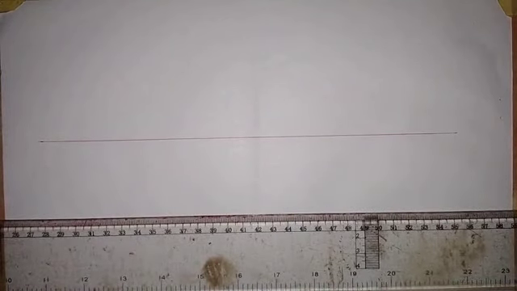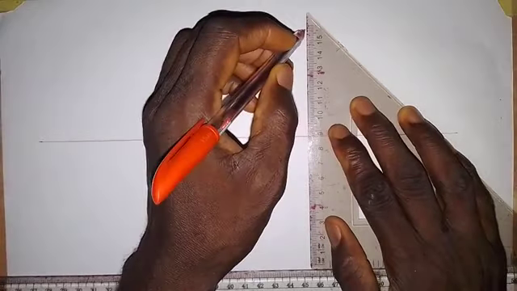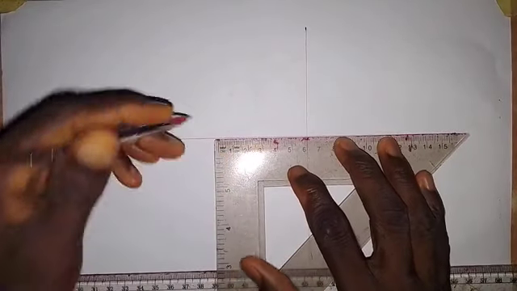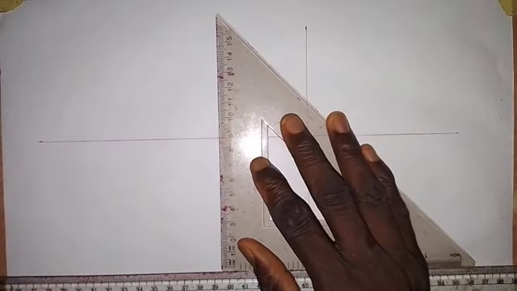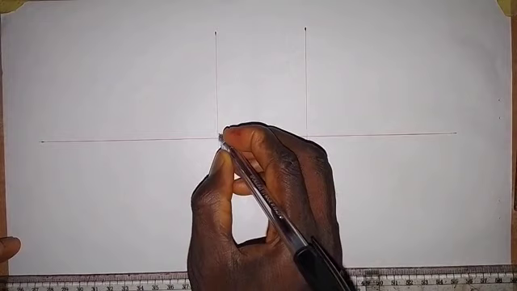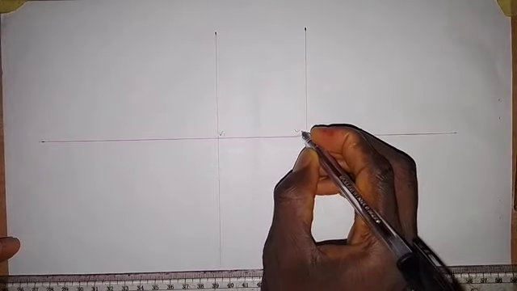This method is known as the circumscribing method. I will move away from the line, and then draw a vertical line at this point, like this. Then I will take a measurement of 60 millimeters from here, and draw a vertical line at this point like this. This point is V1, while this point is V2.